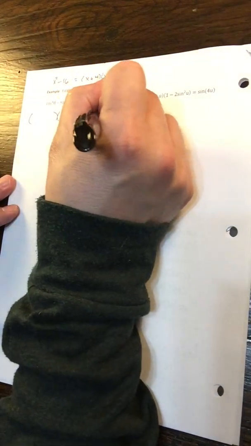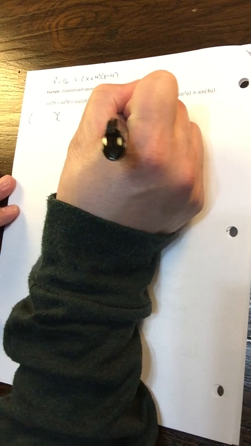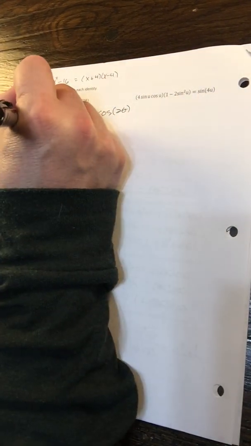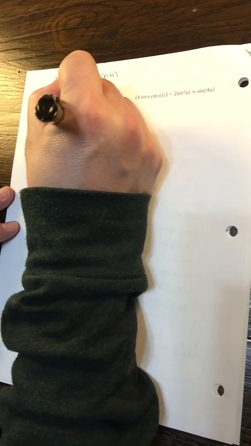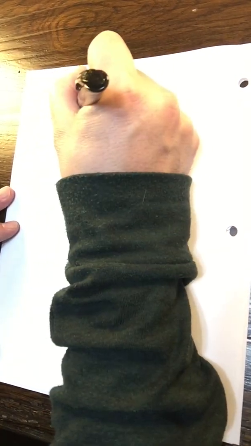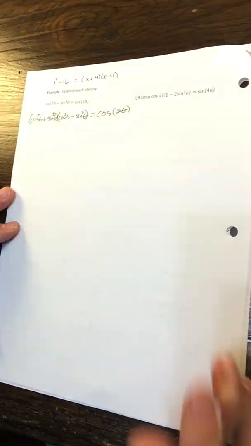So look, I'm going to factor the left side of these parentheses because it's the difference of squares. So you take the square root. It's cosine squared theta and it's cosine squared theta. There's a plus and there's a minus, and it'll be sine squared theta and it'll be sine squared theta. Hopefully you guys can read that.